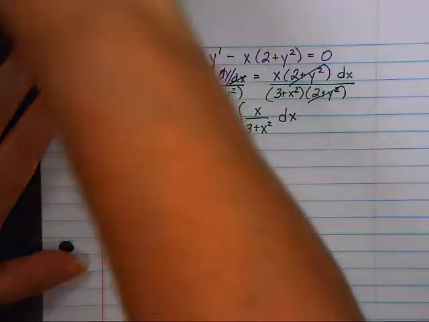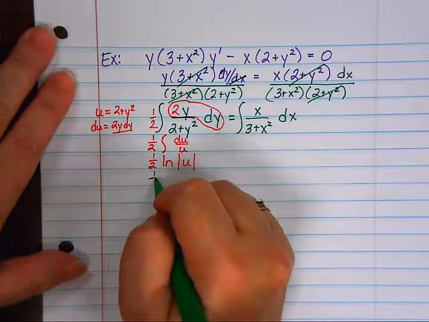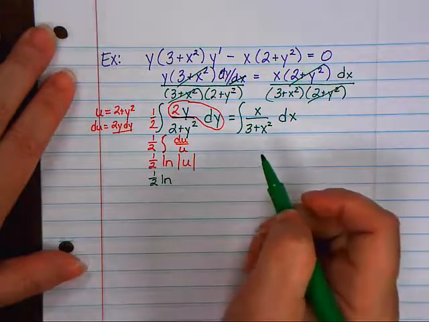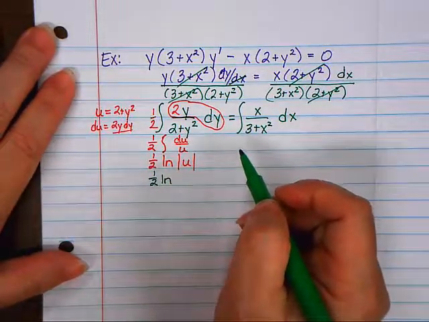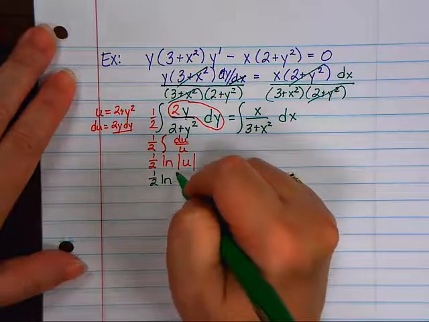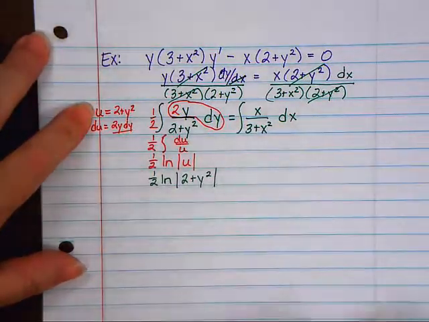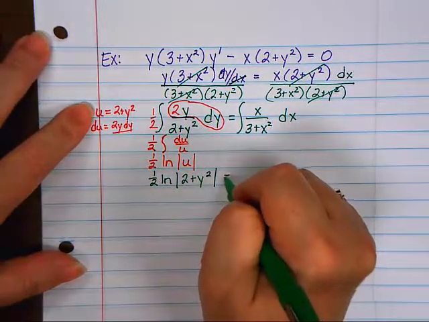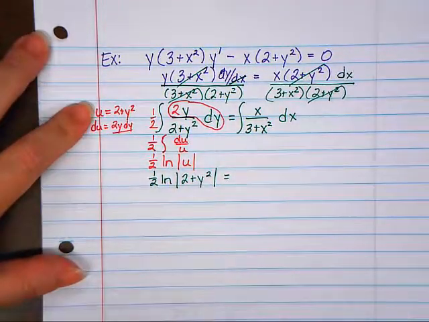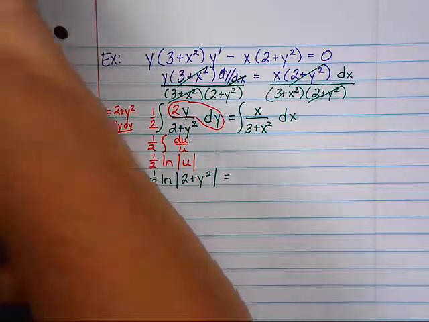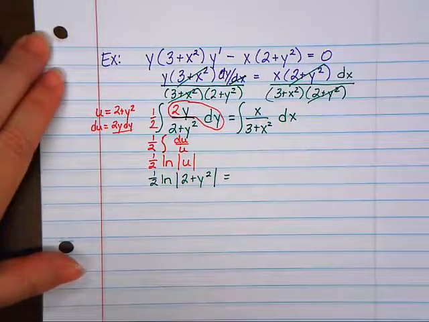And now I'm going to switch back to x's, so this will be 1/2 ln. Actually, I'm not switching back to x's, I'm switching back to y's, because this side was in terms of y. So absolute value of 2 plus y squared. And that side is finished. Putting my equal sign, saying I'm done. All right, that side's done.